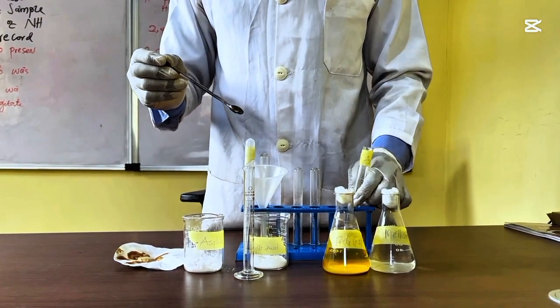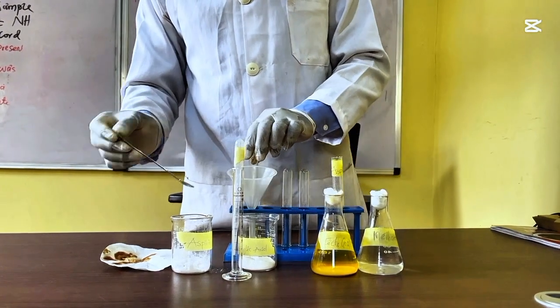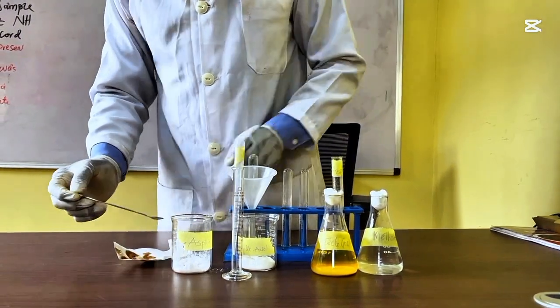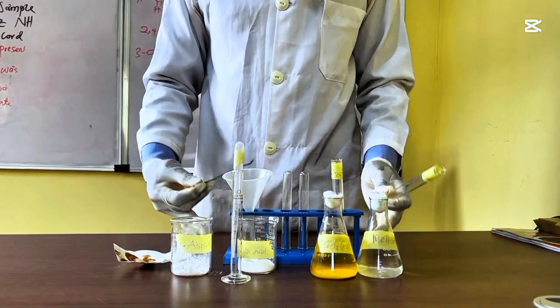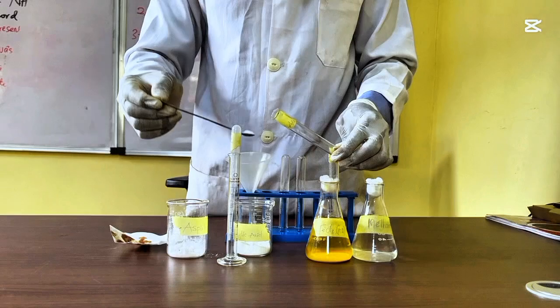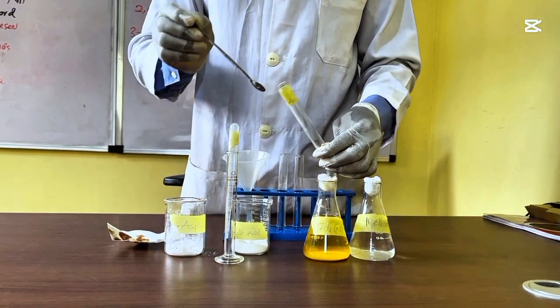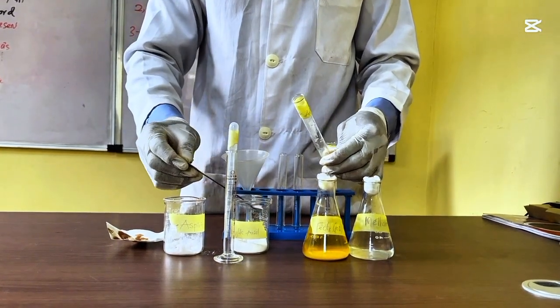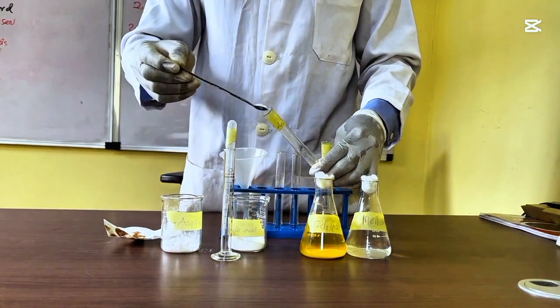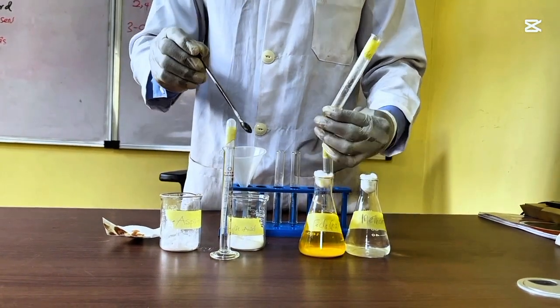And then you keep that. Then you take a little quantity also. You can also clean your spatula. You take a little quantity of your salicylic acid into your test tube. Label salicylic acid. A little quantity. Okay.